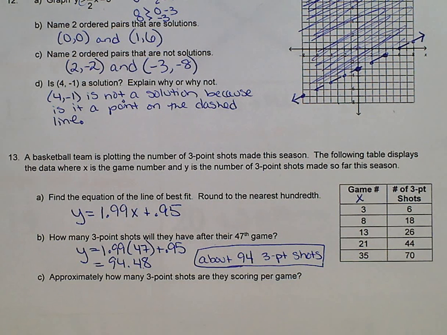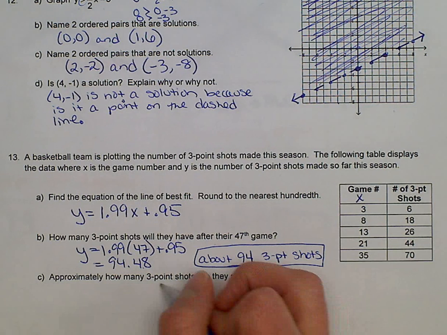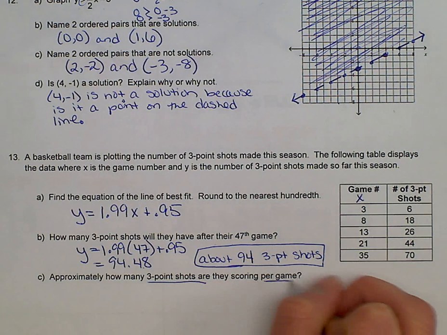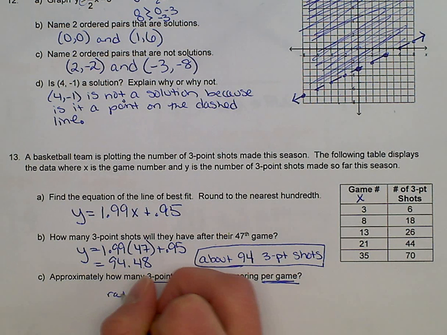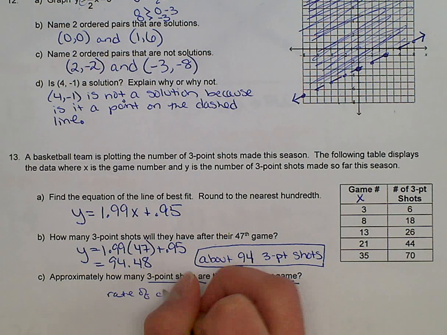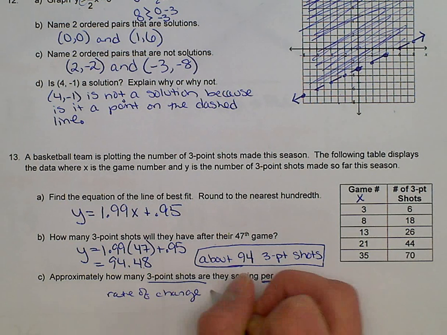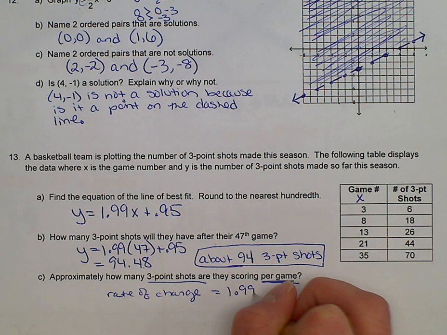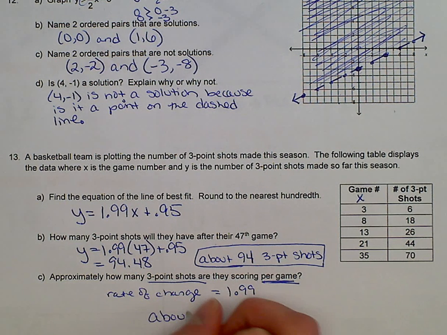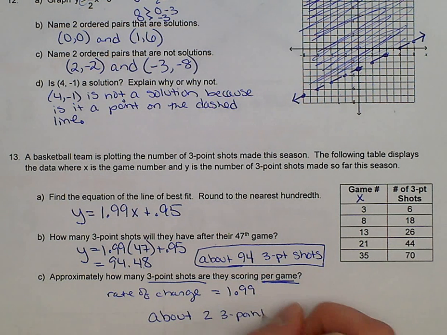Part C. Approximately how many three-point shots are they scoring per game? Okay, this would be our slope. Okay, three-point shots per game is your rate of change. And our rate of change here is 1.99. So we can approximate and say about 2 three-point shots per game.